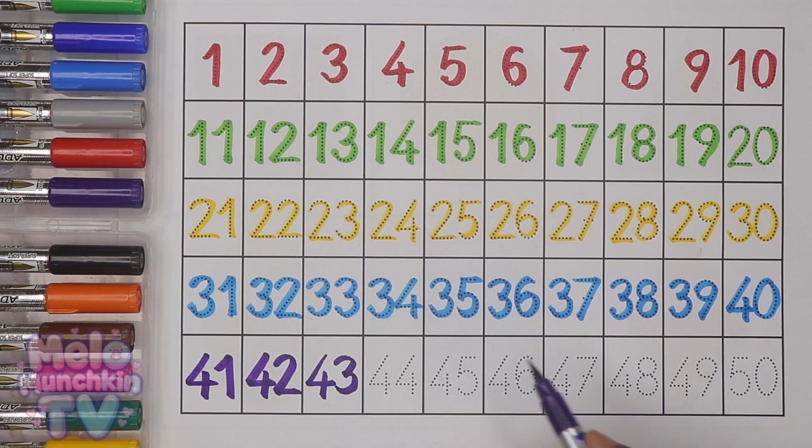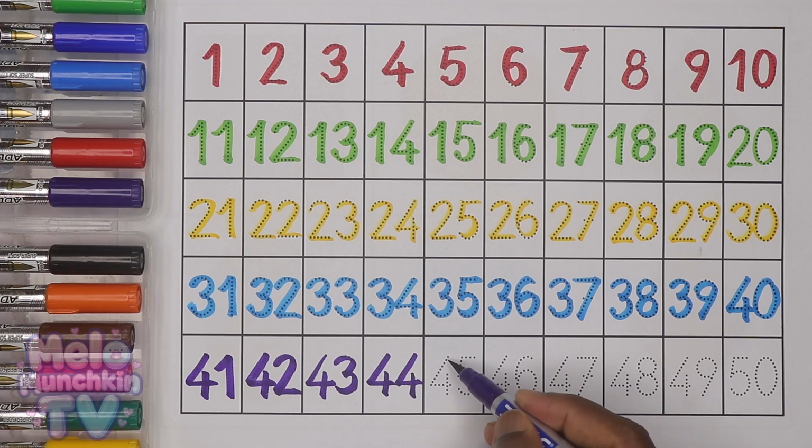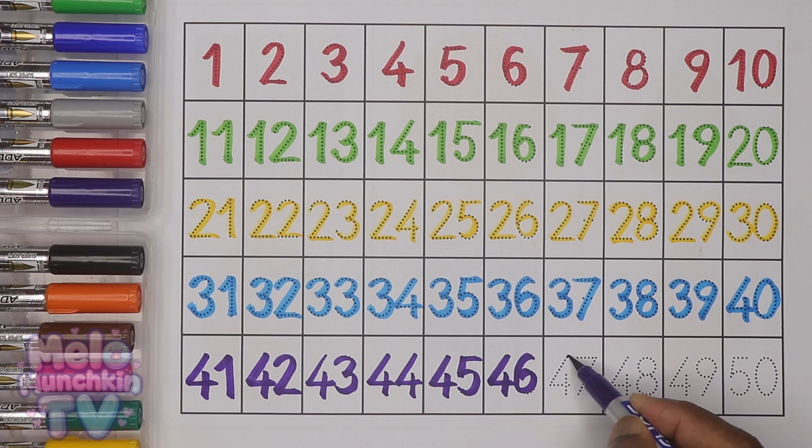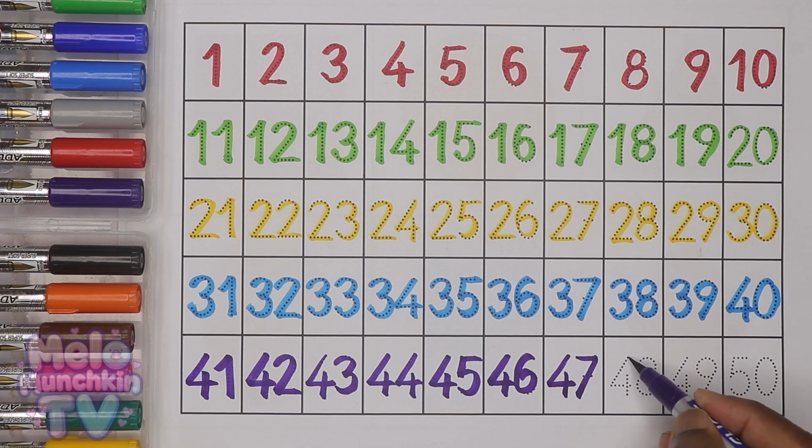So 43. This is number 4 and this is also number 4. So 44. This is number 4 and this one is number 5. 45. This is number 4 and this is number 6. So 46. This is number 4 and this one is number 7, 47.